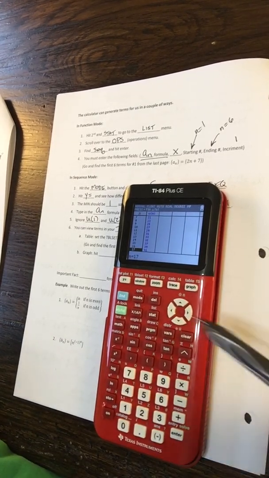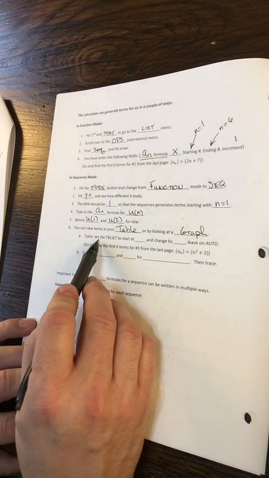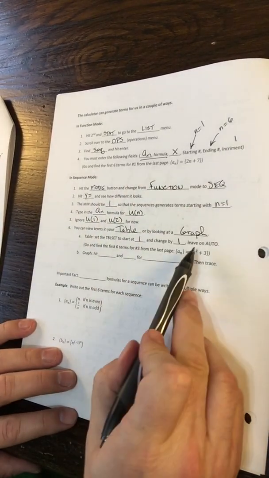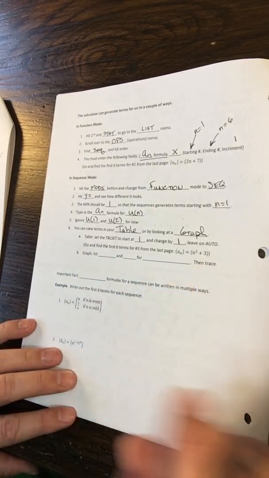Or if you were in ask mode, I would put in an n, and it would give me the y value, right? So that's how the table works. So you set the table set to start at 1 and to change by 1. You leave it on auto. Let's go find the first 6 terms for n squared plus 3.